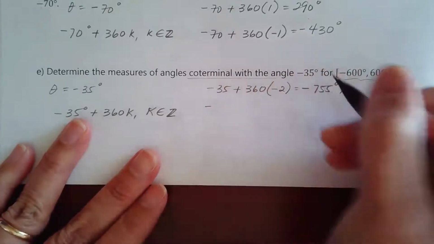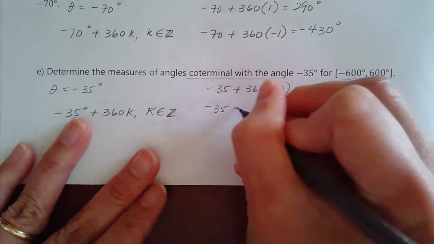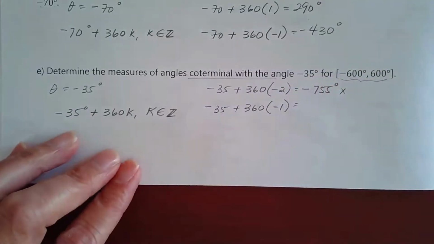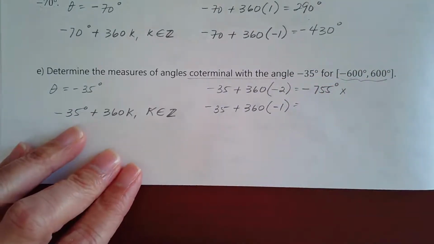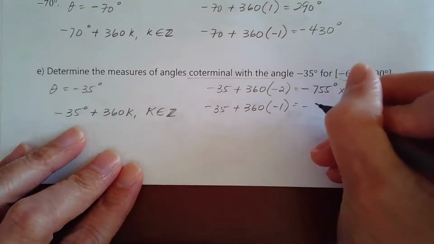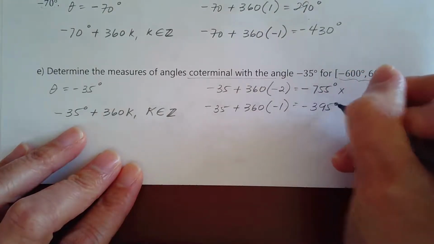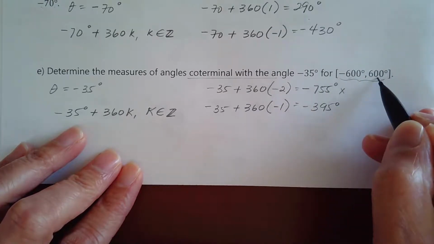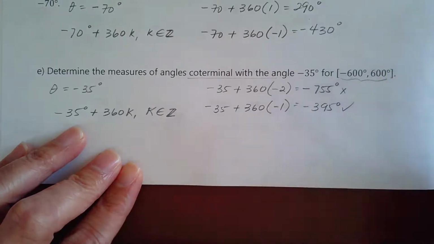Let's try negative 1. So negative 35 plus 360 times negative 1. That's going to give us negative 395, and that's within that limit. So this is part of our solution.